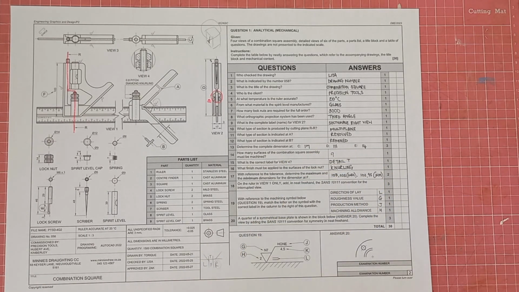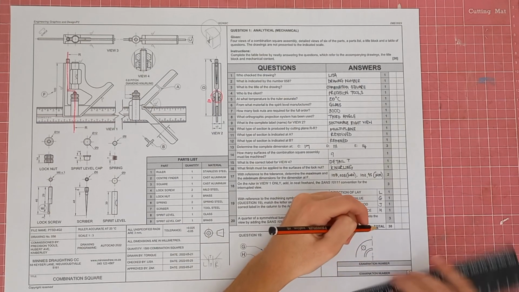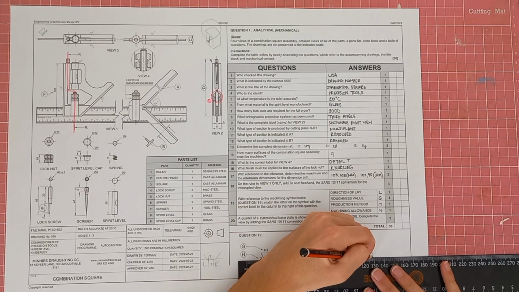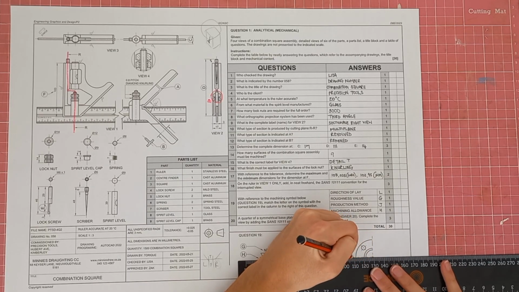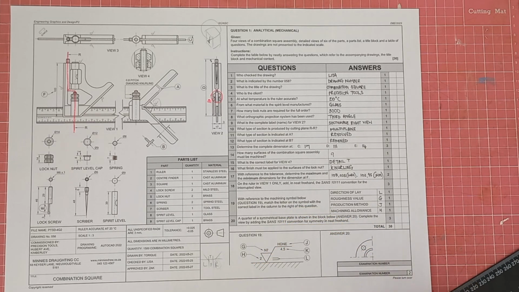Okay, and then it says a quarter of a symmetrical base plate is shown on the block below. On to 20. Complete the view by adding the sans convention for symmetry in neat freehand. And so basically what that is, you are just going to draw a dashed line, like this here, and then you're going to have to do the freehand as well. This should be done freehand, not with your ruler. Okay, and anyways, that will then be your question complete.